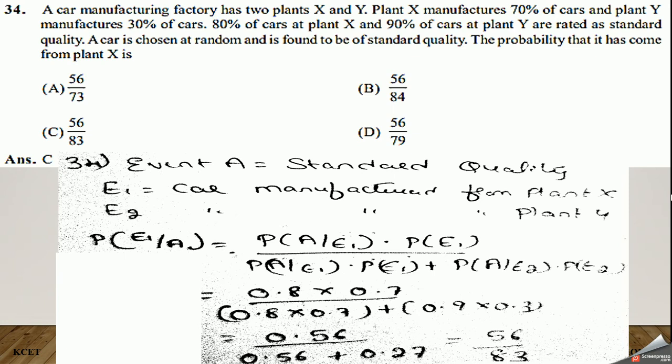So already they have given that P of A by E1, that is standard quality of car manufactured from plant X, is 80%. I'm going to consider it as 0.8 into P of E1. From plant X, 70% of cars are manufactured, I'm going to consider it as 0.7.